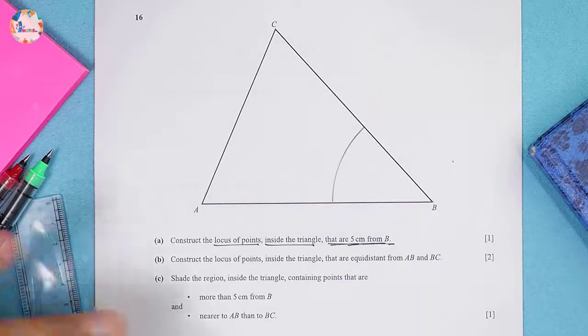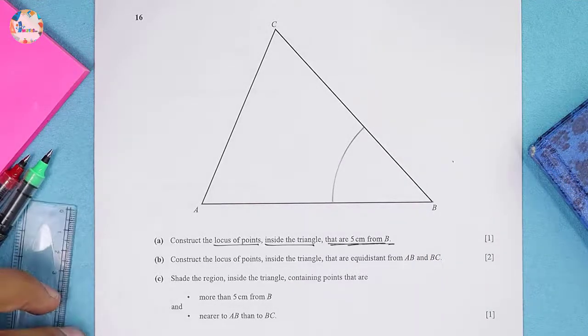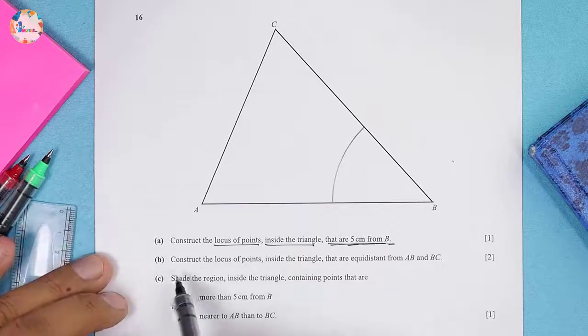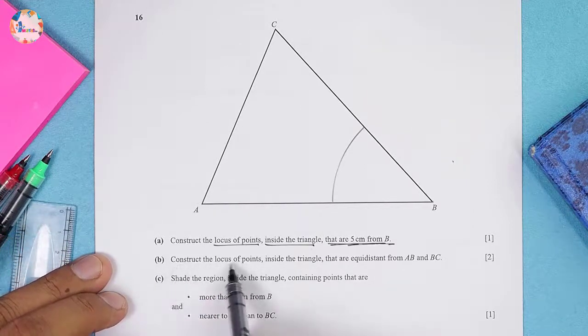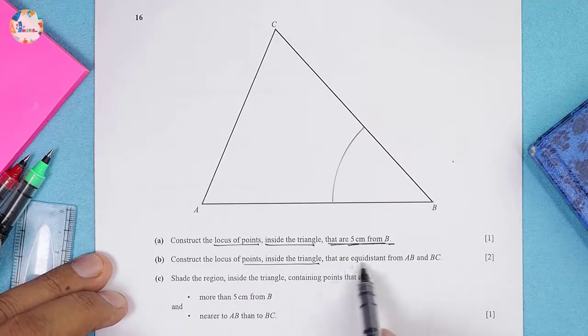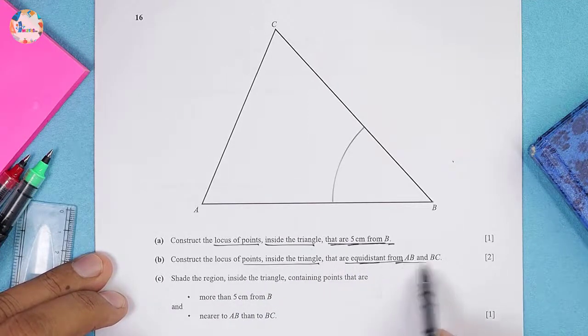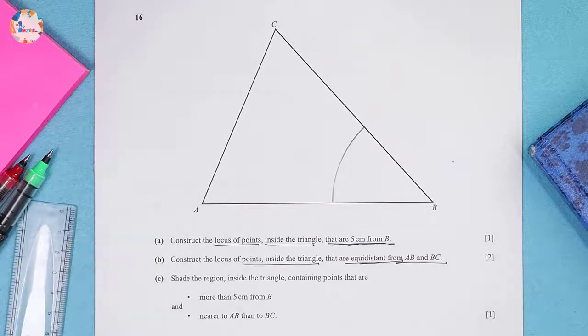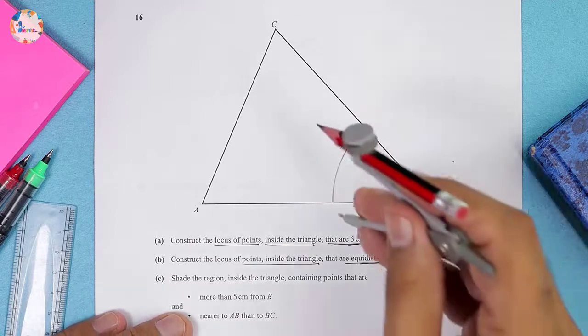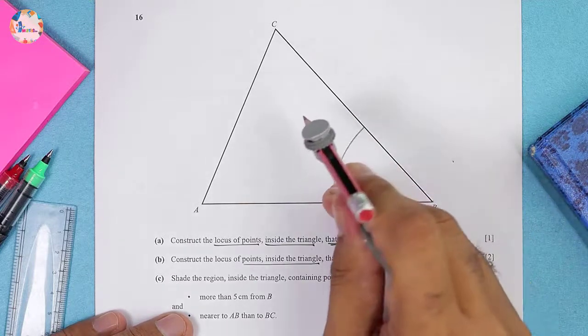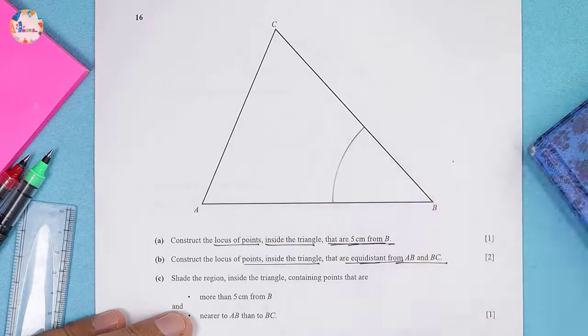After making this arc, next part is what? Construct the locus of points inside the triangle, again inside the triangle, that are equidistant from AB and BC. Equidistant from AB and BC will be finding the angle bisector of this one.